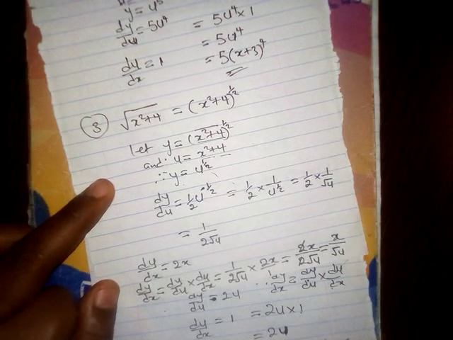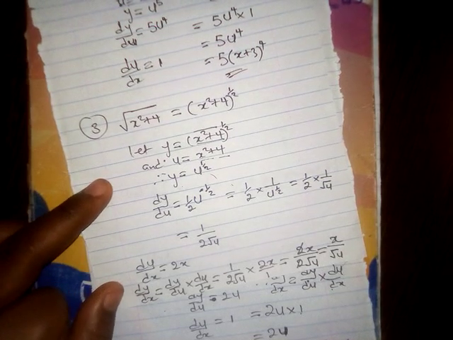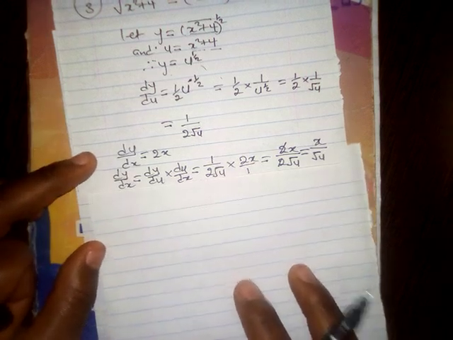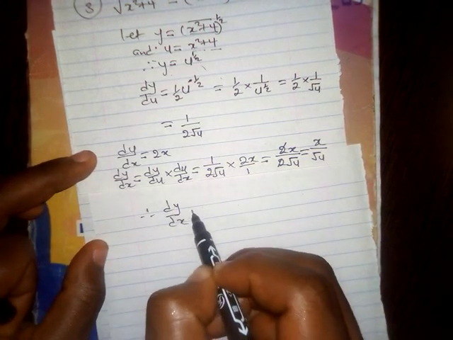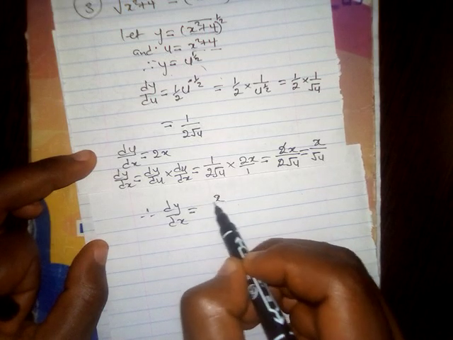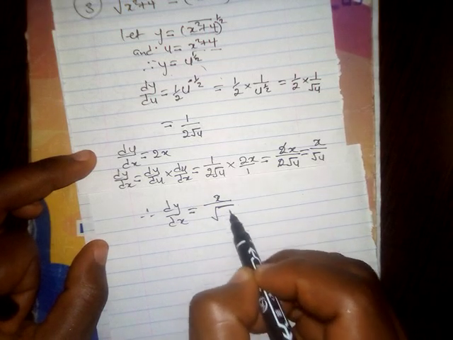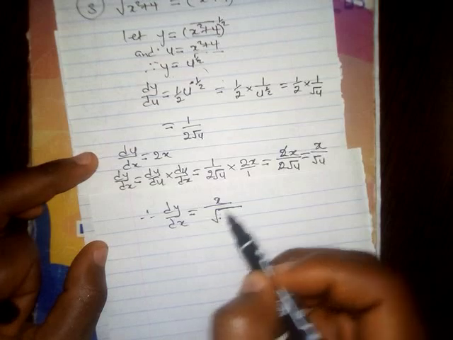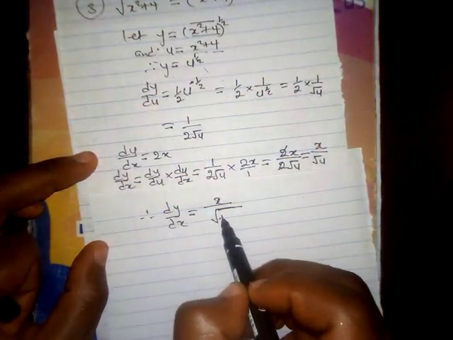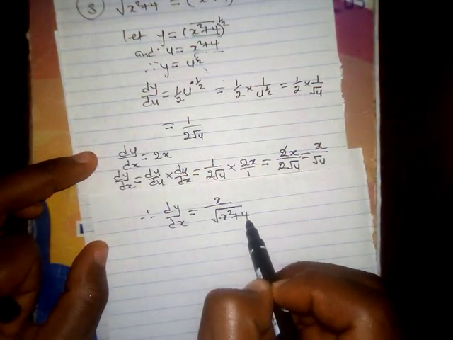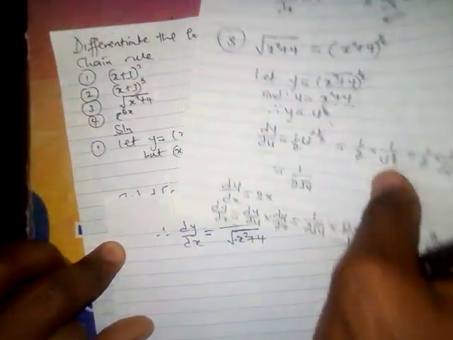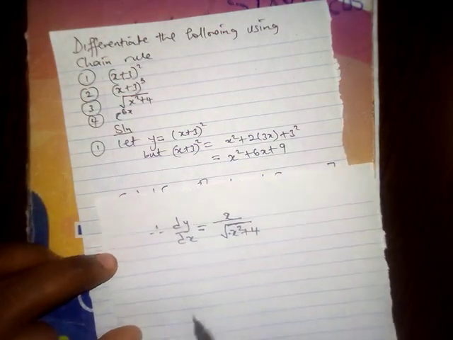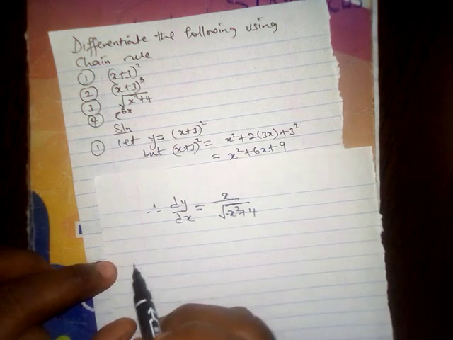Okay, but that's not it actually. So what we do here is, in the answer, therefore my dy over dx is equal to x all over, now what is my u? Remember, my u is x squared plus 4. So that is the answer for number 3.